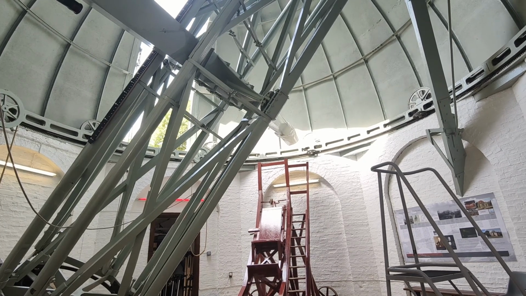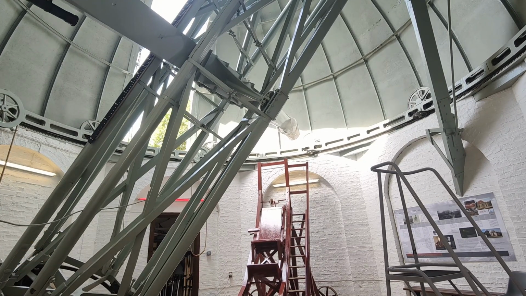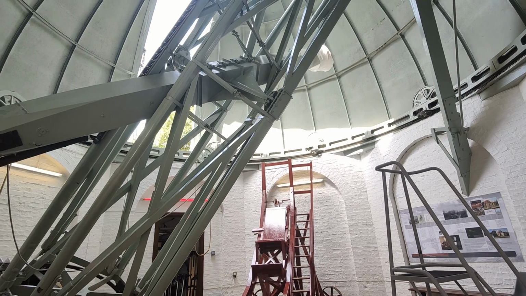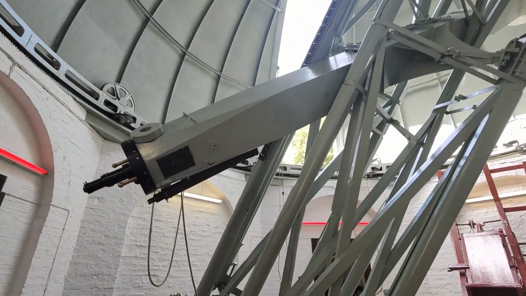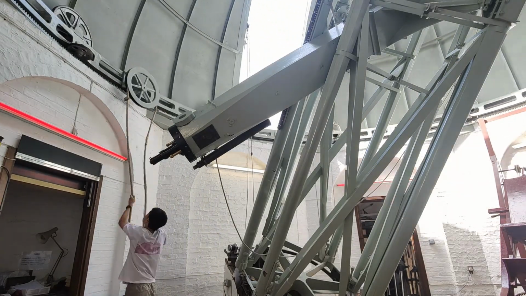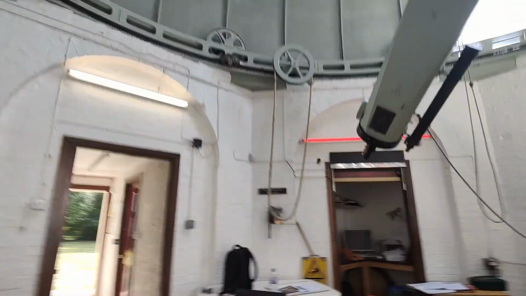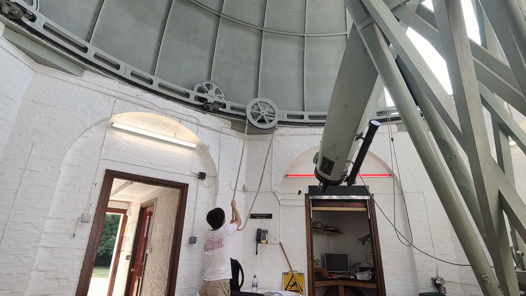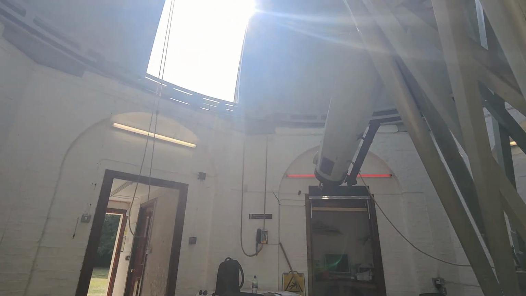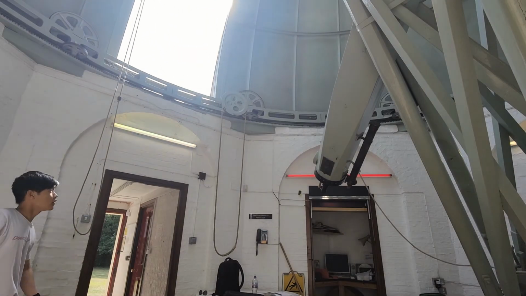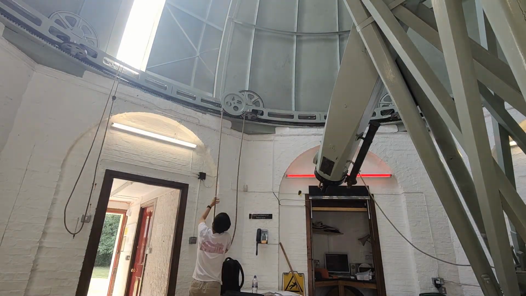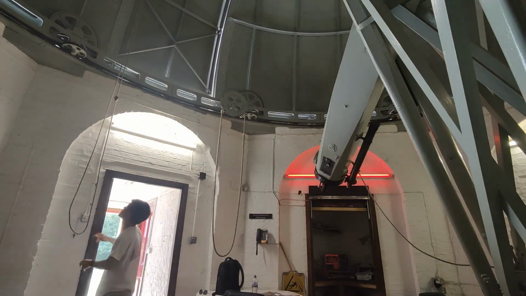Next, I'll just pull the telescope back a bit, and move the slit back to its initial position. Then close the slit, and latch the slit.